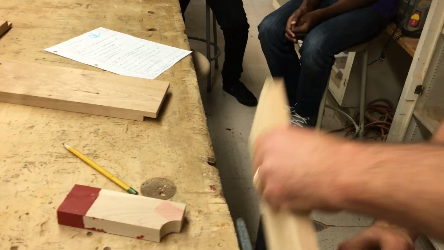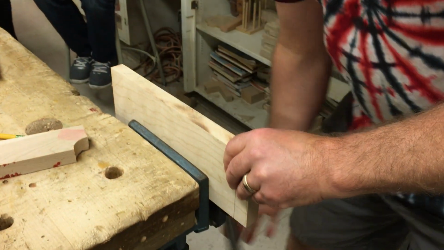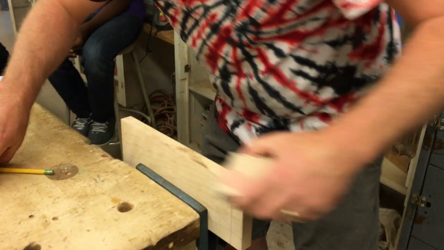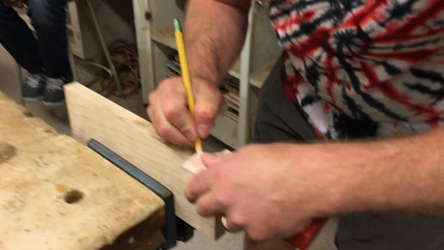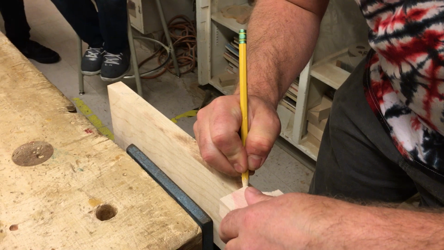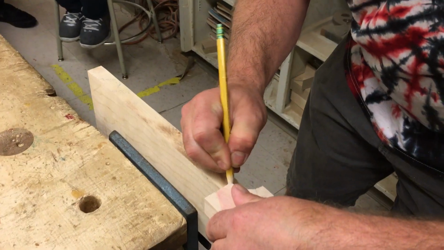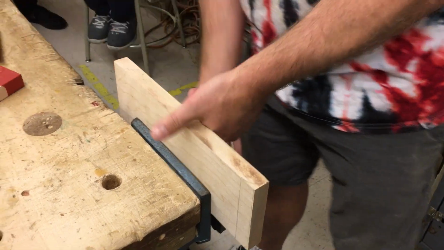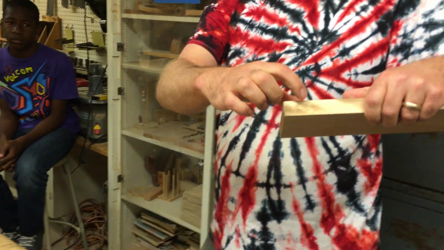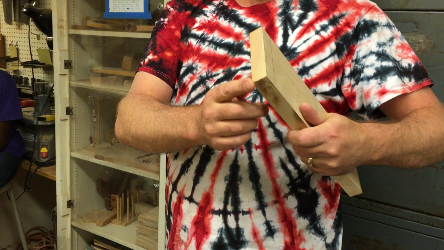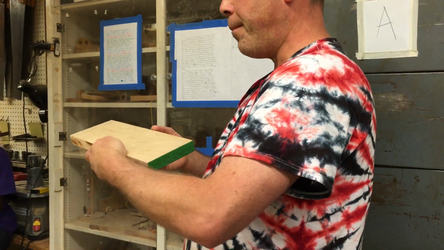I'm going to flip it around and do the same thing on this side. It's not necessarily as easy as it looks, so take your time. Don't be in a hurry. Your goal is to have this curve that touches that line and that corner.